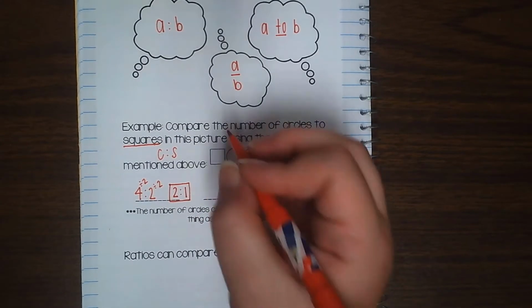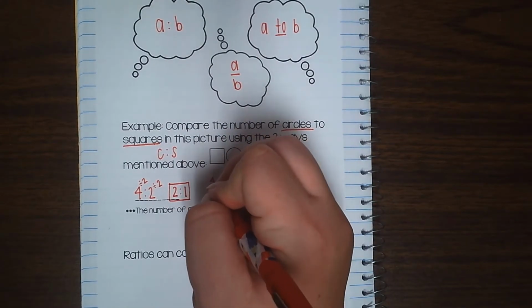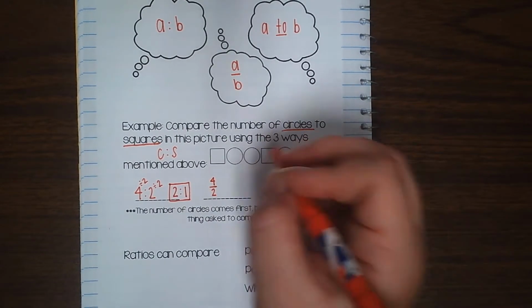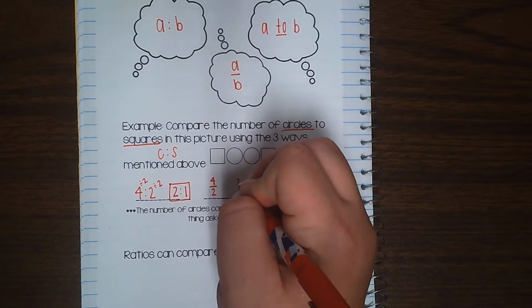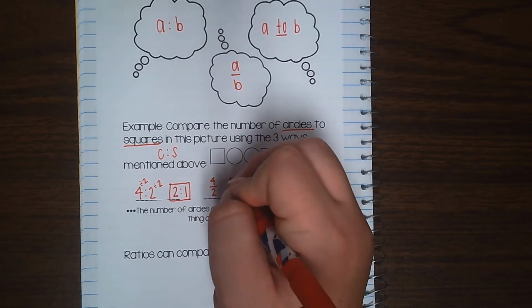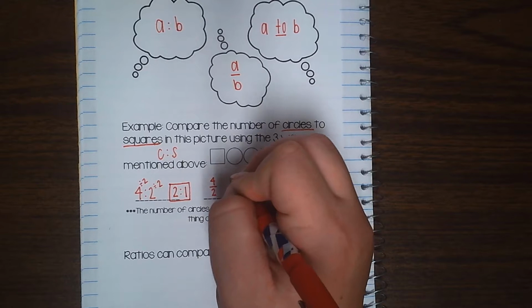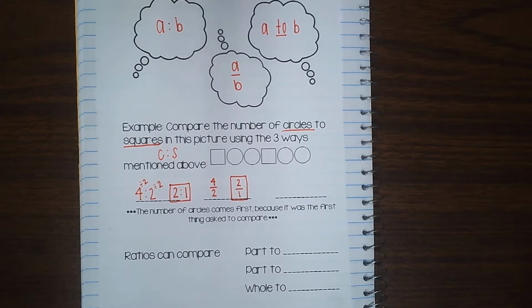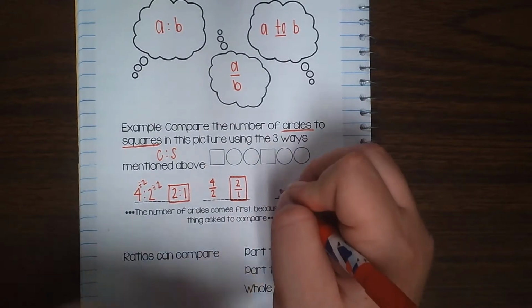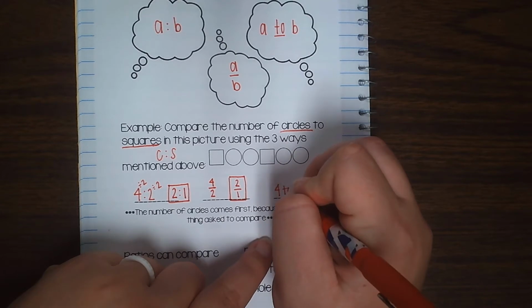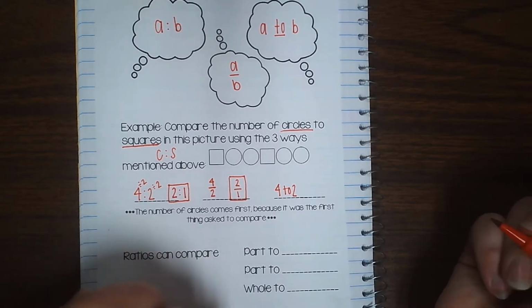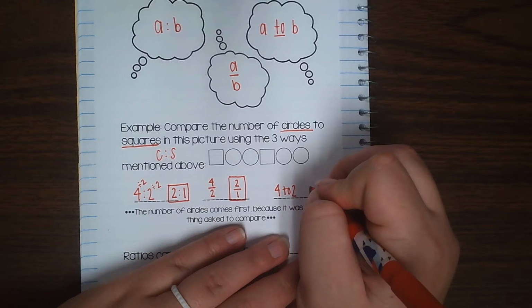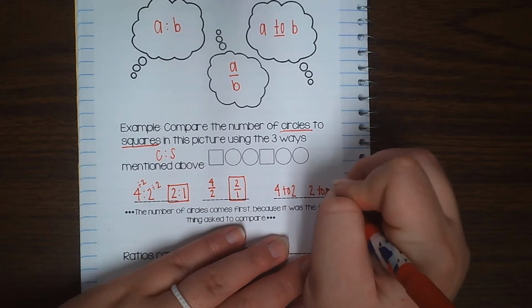Same thing if we wrote it as a fraction. 4 to 2, we would really say is 2 to 1 because we can divide both of those by 2. And the last way, 4 to 2, would be 2 to 1.